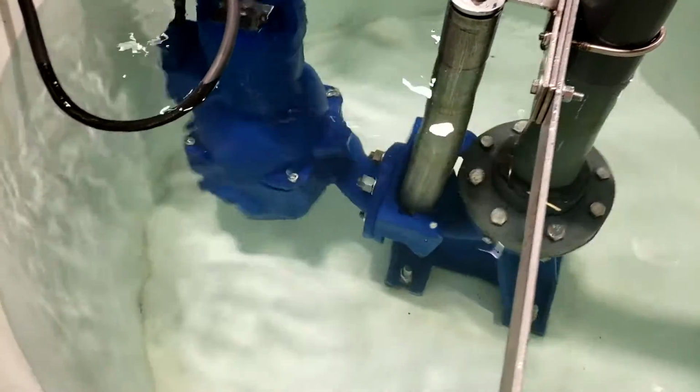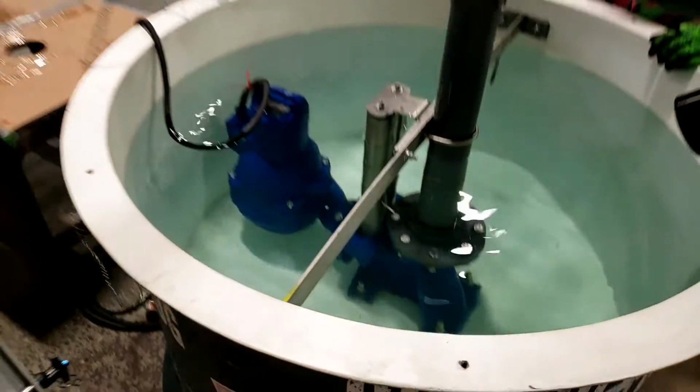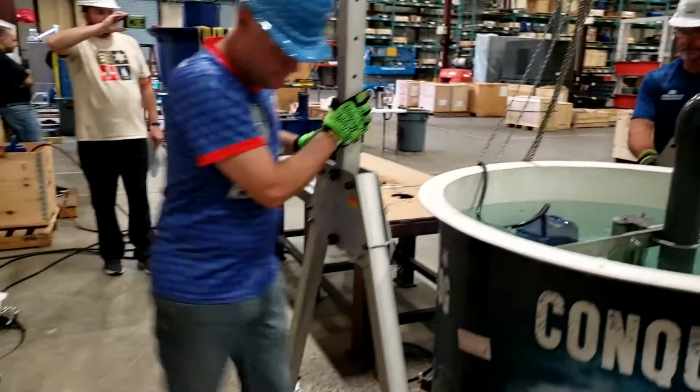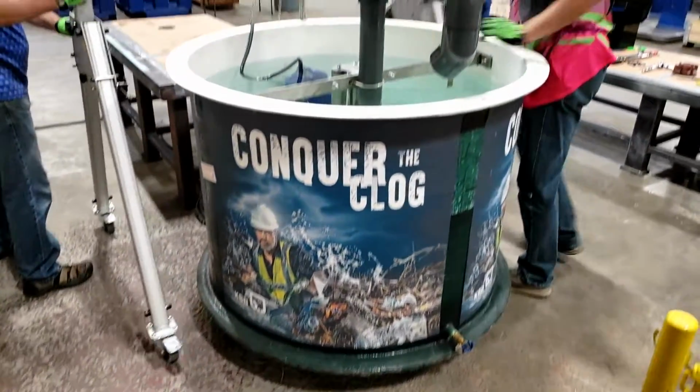Once the pump is lowered into the correct place, you may disconnect the hoist from the pump. Once the pump is disconnected from the hoist, you may unlock the gantry wheels.